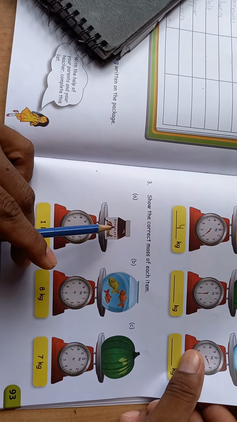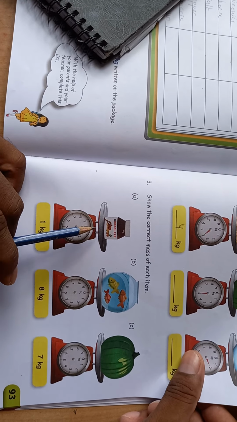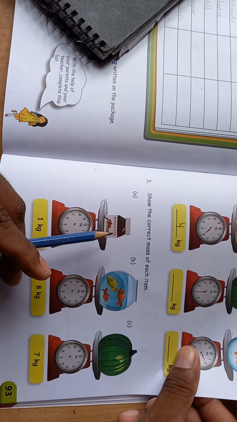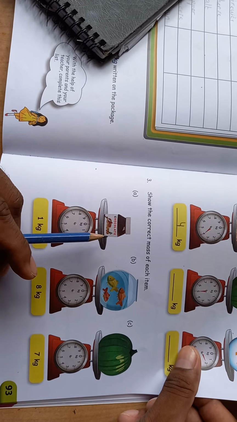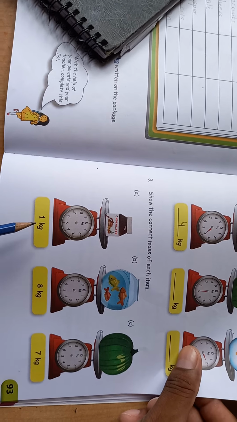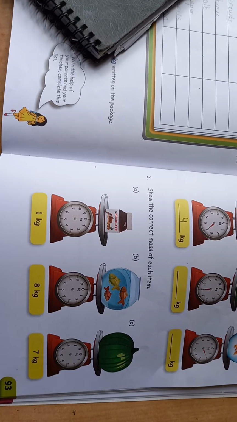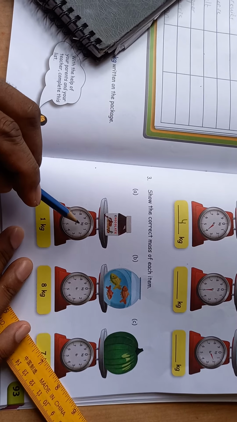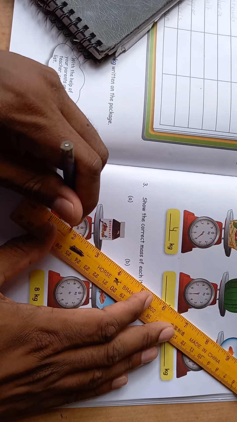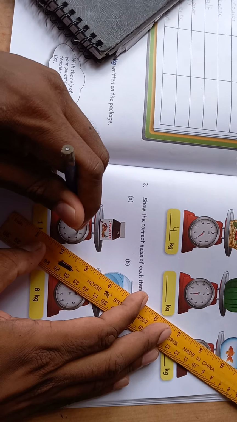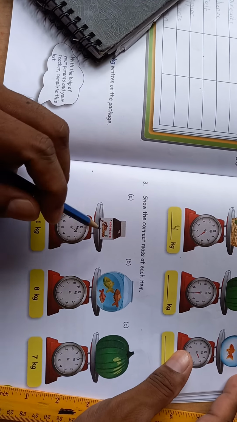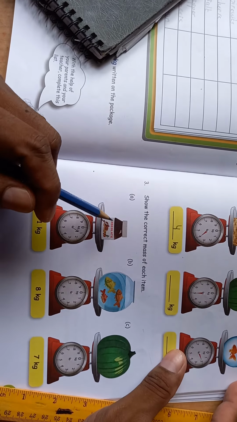Here there is a pot of chocolate which has been placed on the scale, and it is written here 1 kilogram. I repeat, there is a pot of chocolate on the scale, and here you have to indicate on the scale 1 kilogram. You use your ruler, you look for the number 1 kg. Here you are, it is 1. Therefore, you use your ruler and your pencil to indicate 1 kg. Okay, 1 kg is the mass of this pot of chocolate.